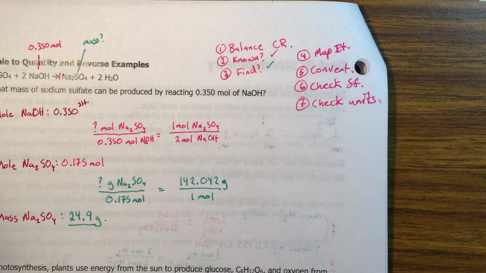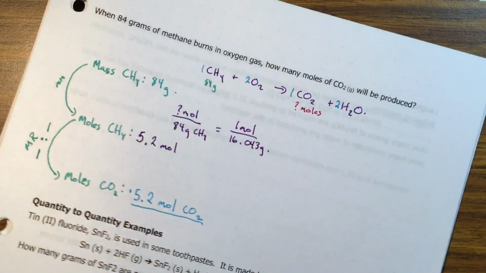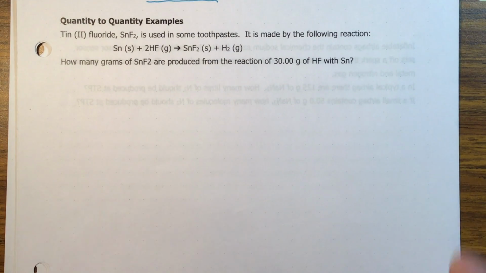All right, make sure you've got your periodic table and a calculator handy to do molar mass conversions, because there's quite a few of them. And when you're doing a stoichiometry question, you don't need to show your work for the molar mass conversion. If you just do the proper work on your calculator, it's good. So we have 3 more examples of quantity to quantity conversions.